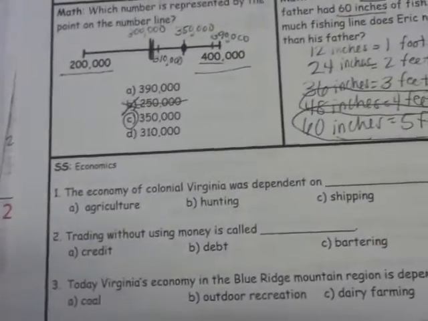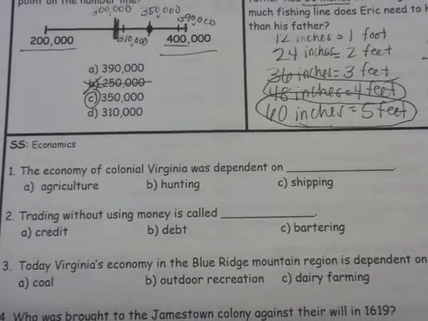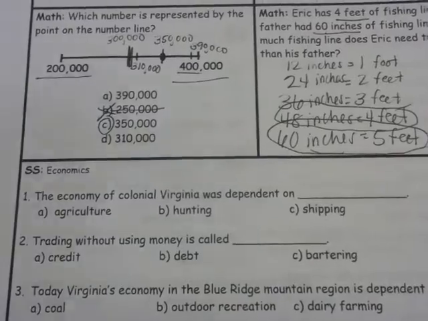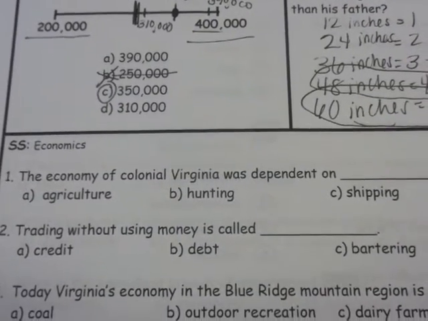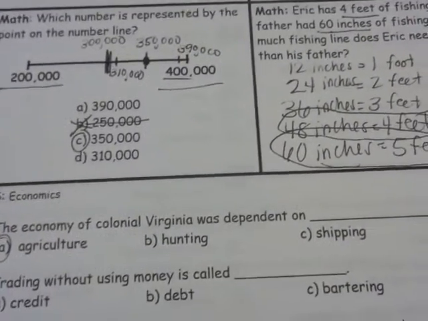All right, social studies economics question. The economy of colonial Virginia was dependent on A, agriculture, B, hunting, C, shipping. Think about what the cash crop. What word means farming? That's agriculture.